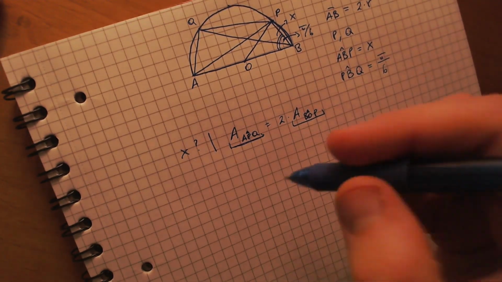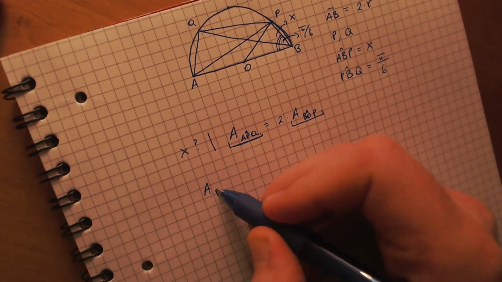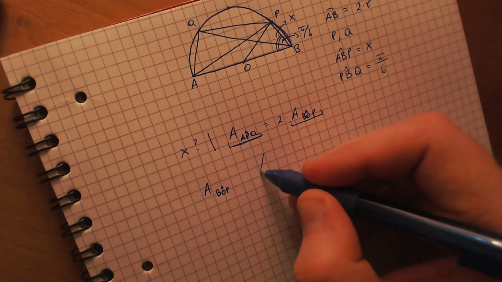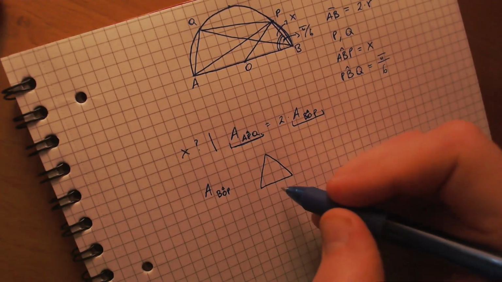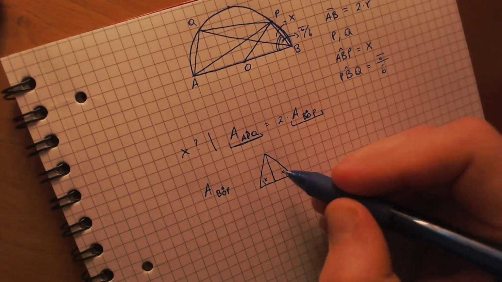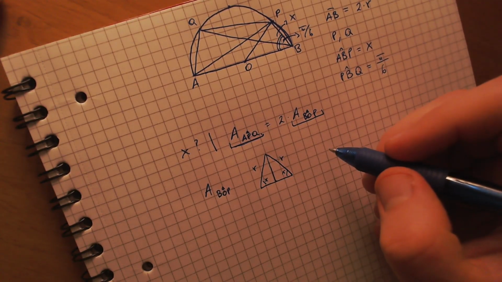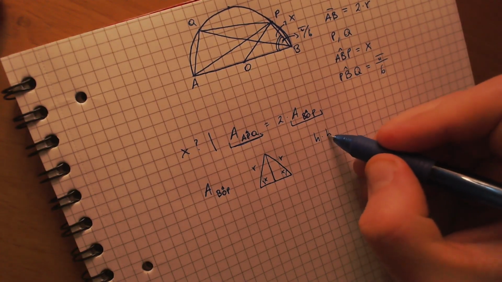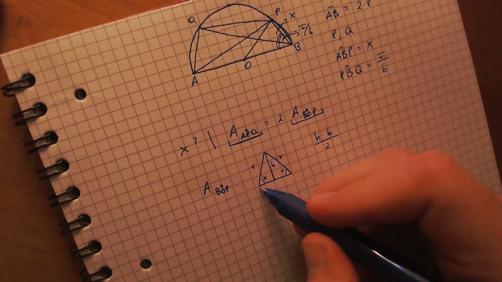So that means that the triangle BOP is more or less this, and we have X, X, R and R. So the area of this triangle will be H times the base over 2, where we have H and this is B.